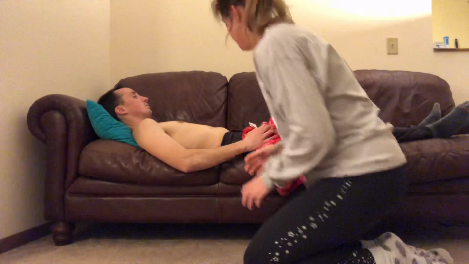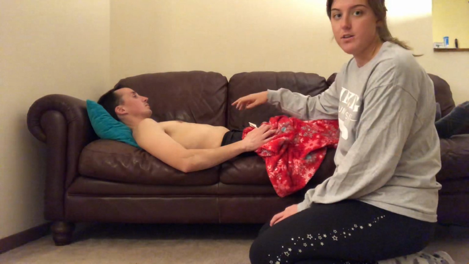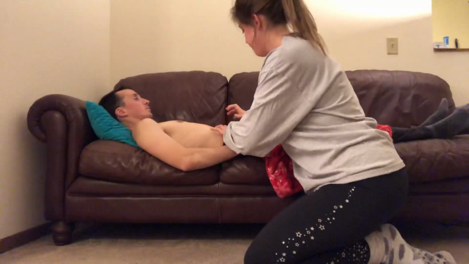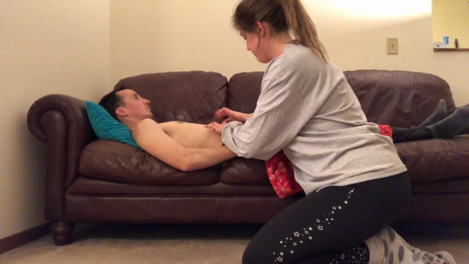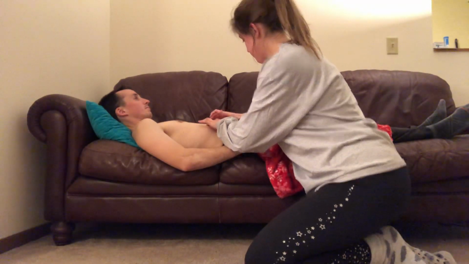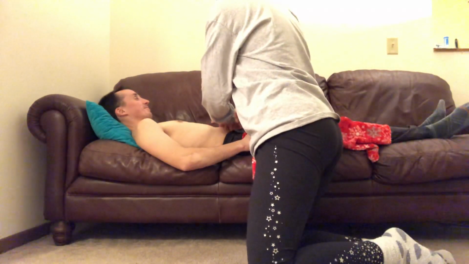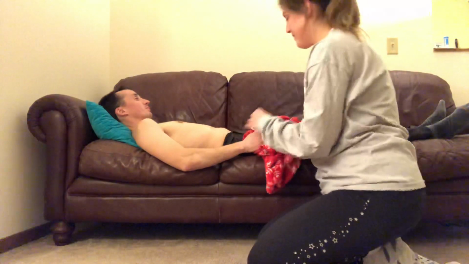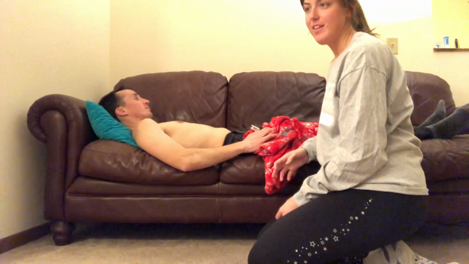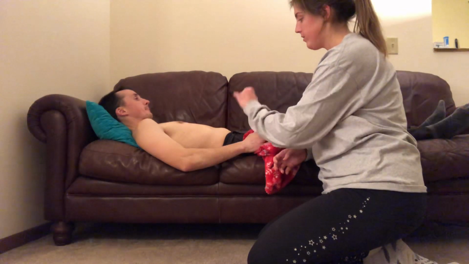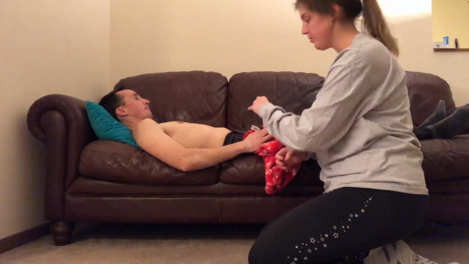Then into percussion, I'm going to do a zigzag pattern around, starting in the right lower quadrant. Does it tickle? A little bit. I should be hearing tympany. And then I'm going to percuss the borders of both the liver and the spleen.